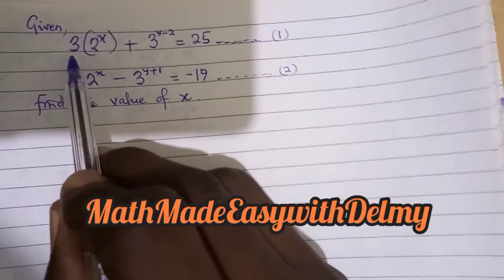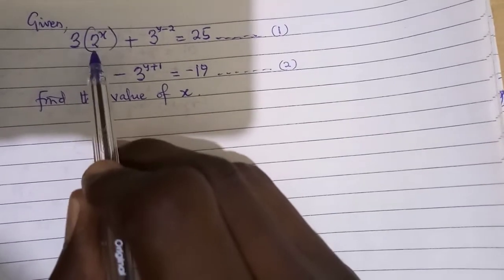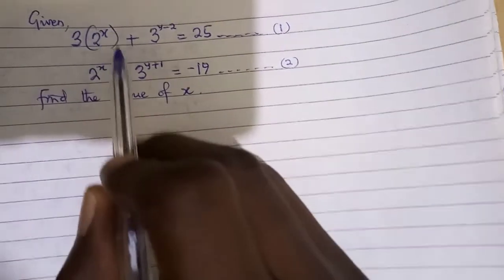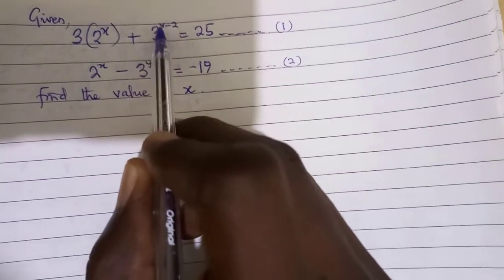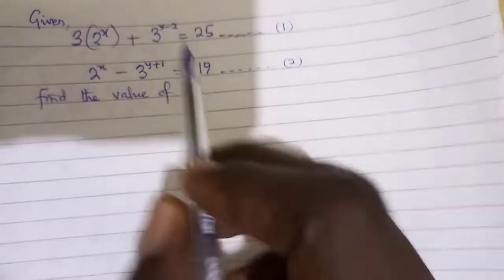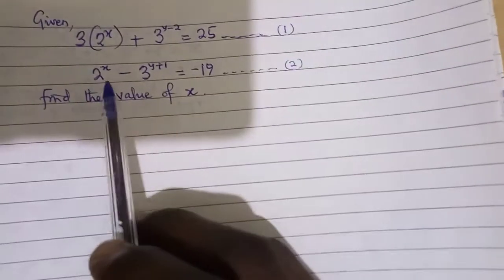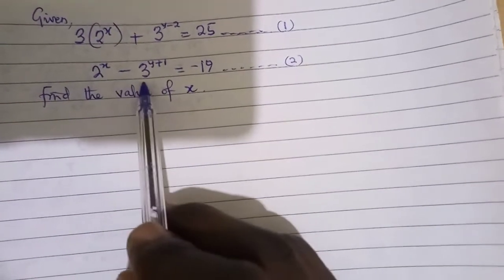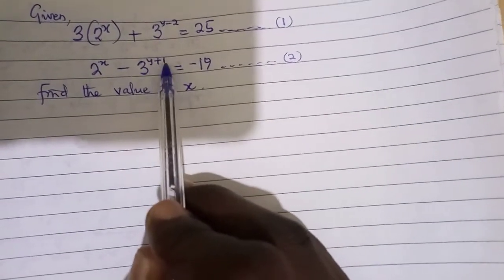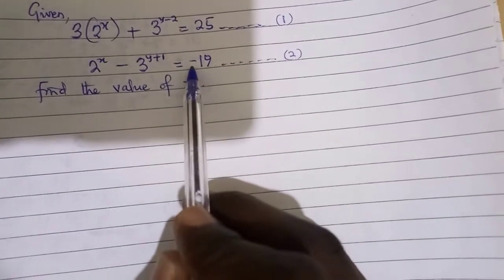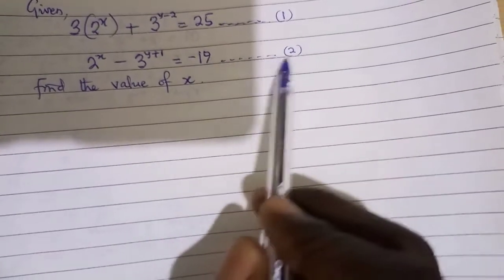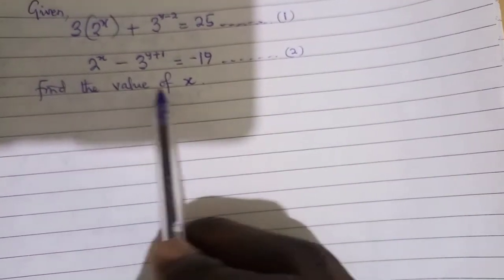Given that 3(2^x) + 3^(y-2) = 25 as equation 1, and 2^x - 3^(y+1) = -19 as equation 2. Find the value of x.